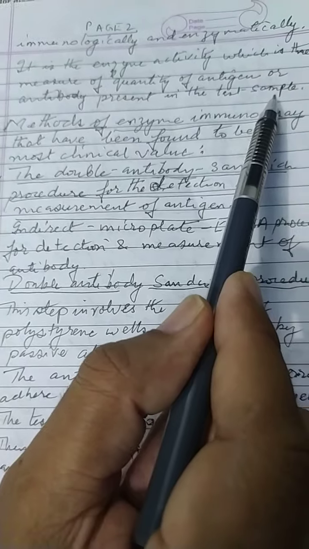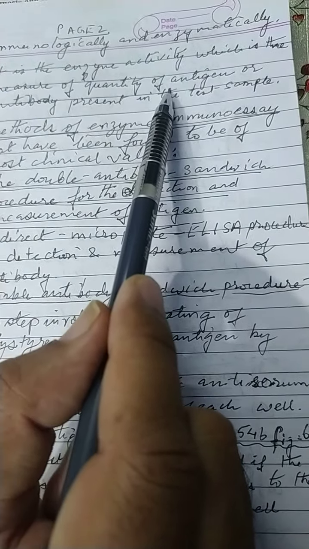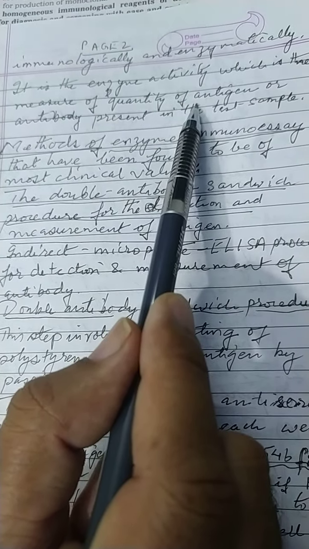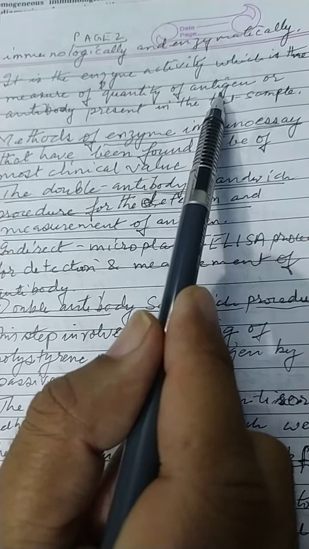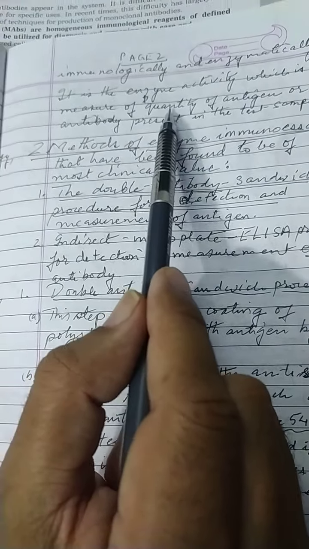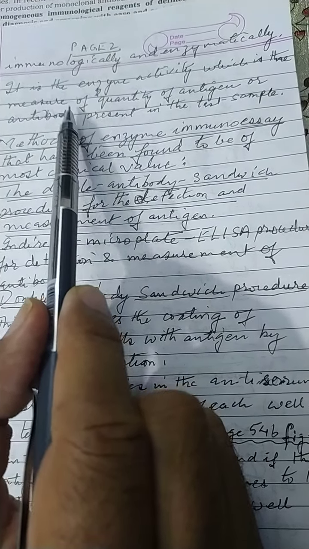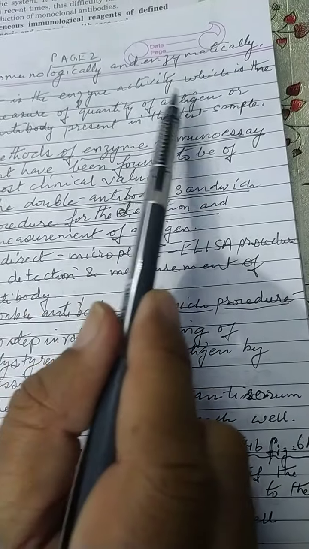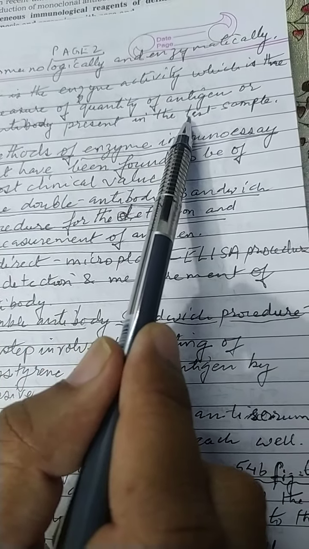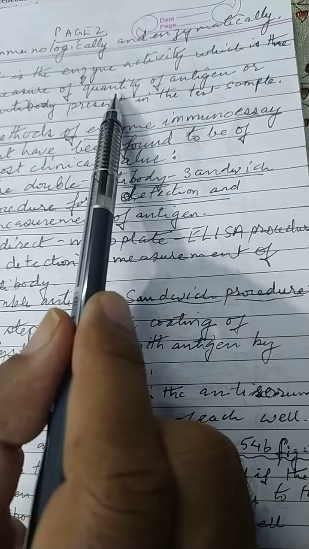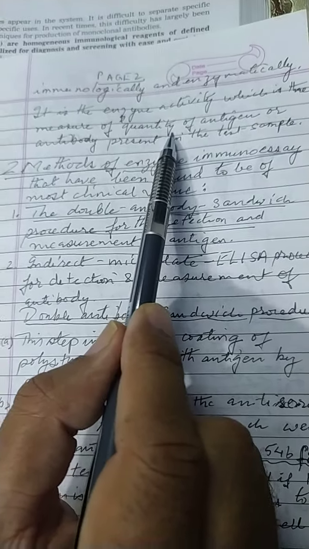in the test sample. So even a quantity as small as 10 to the power minus 10 can be detected by the ELISA test, or if there is more antigen or antibody, the test sample can also be studied and the presence of antibodies or antigen detected.